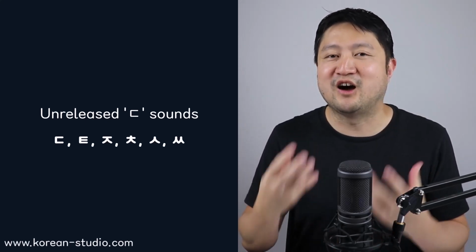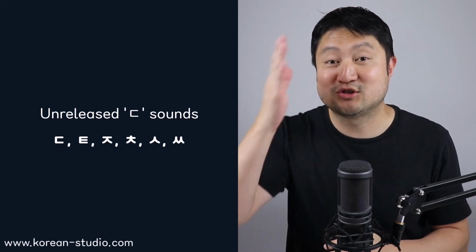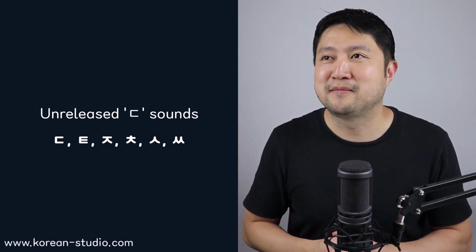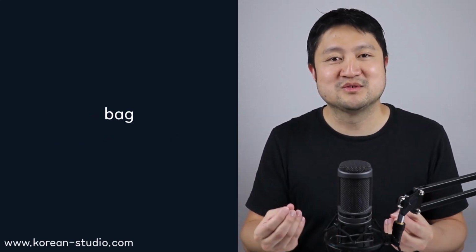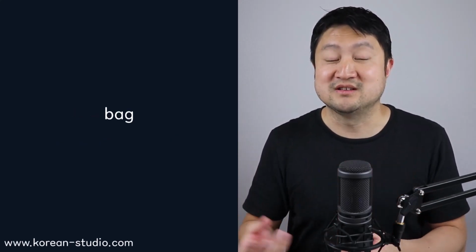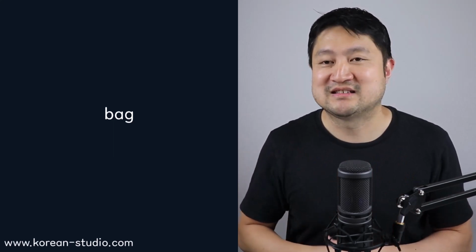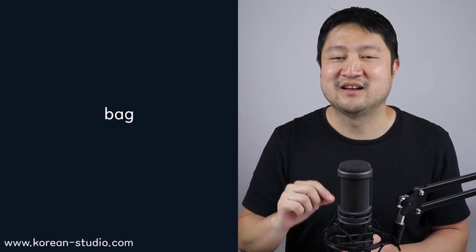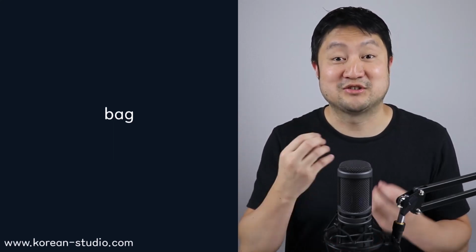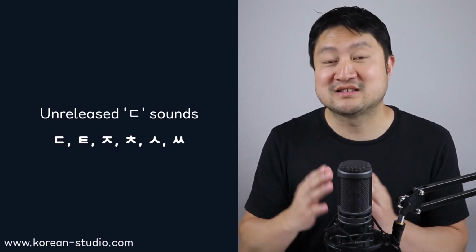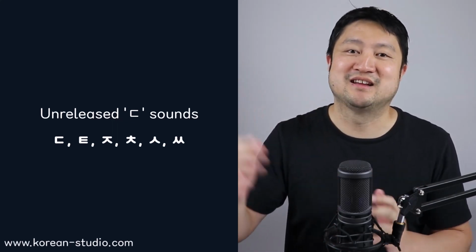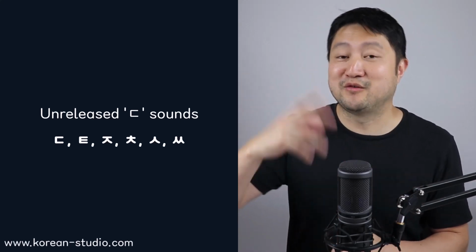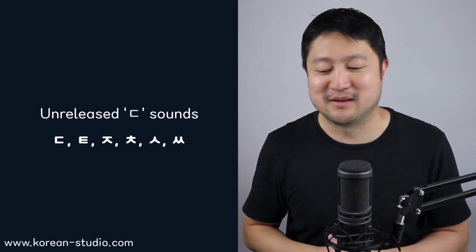The reason why we say unreleased 디귿 is that the sound stops at the point of release and the sound isn't released. So if you think of English syllables where the syllable ends with a consonant, let's say, for example, the word bag. The sound of the G sound is released a little bit and you hear it a little bit. So you say bag, right? But in Korean, the consonant sound stops and doesn't release. And so therefore we call it unreleased 디귿 sound. But they do release when the following syllable begins with 이응, and we'll come to that in a minute.